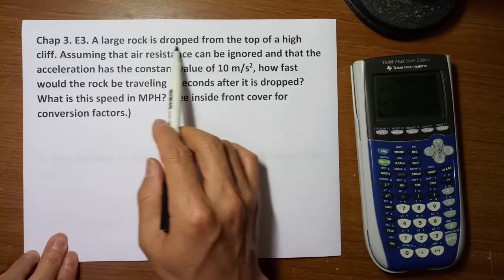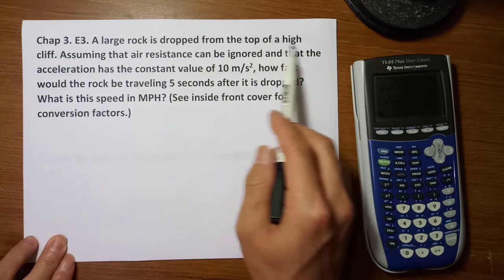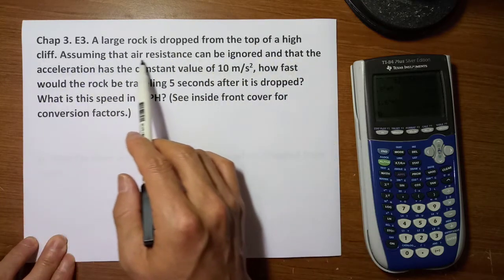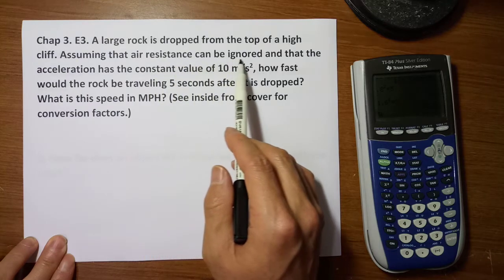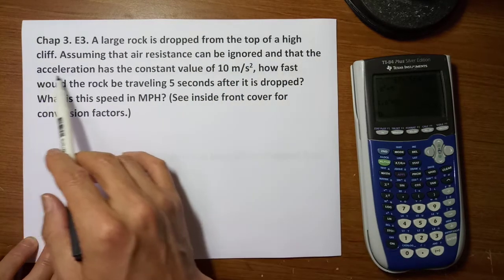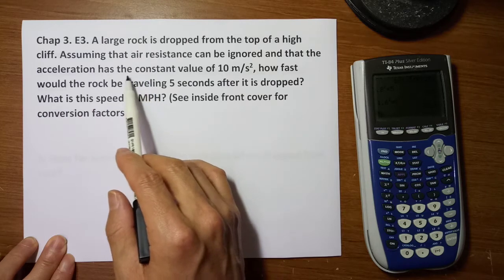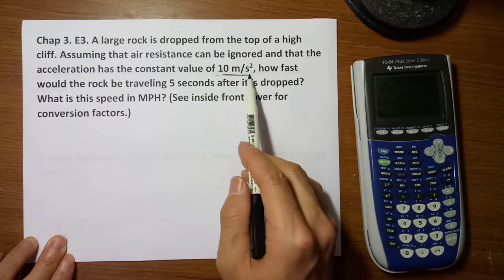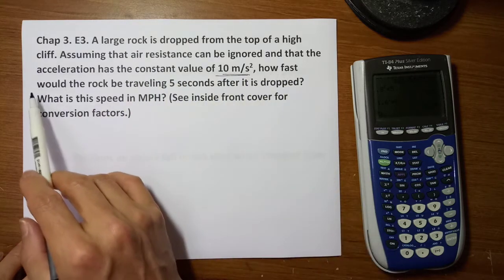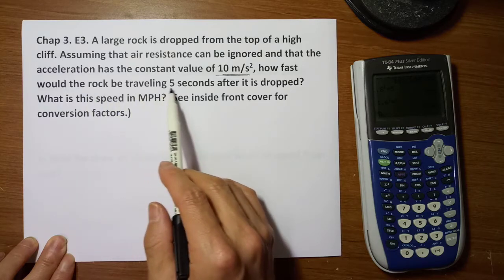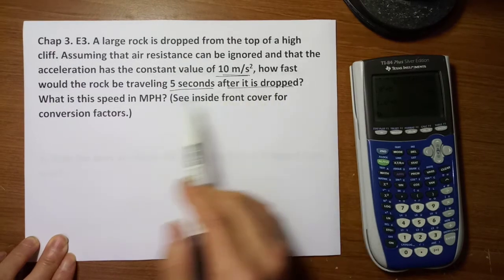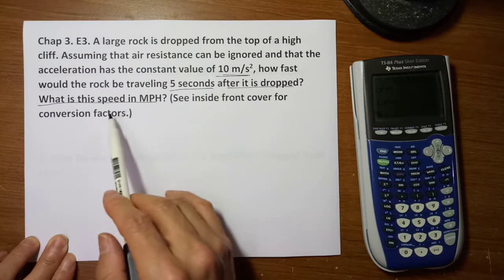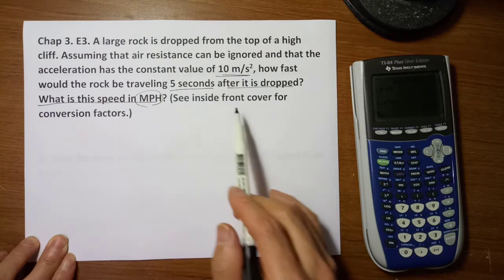A large rock is dropped from the top of a high cliff. Assuming that air resistance can be ignored, the acceleration has the constant value of 10 meters per second squared. How fast would the rock be traveling 5 seconds after it's dropped? What is the speed in miles per hour?